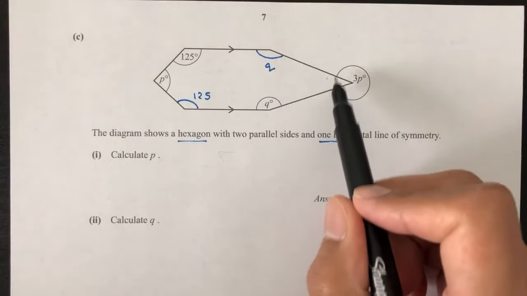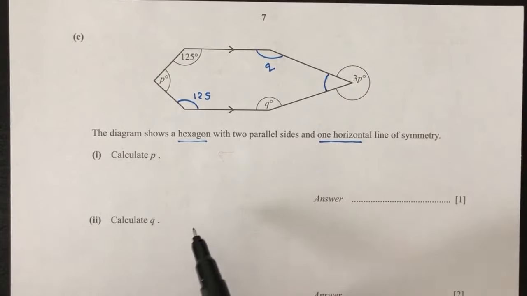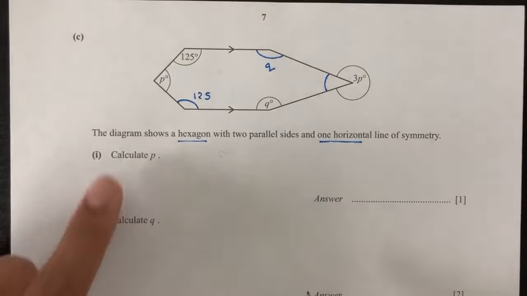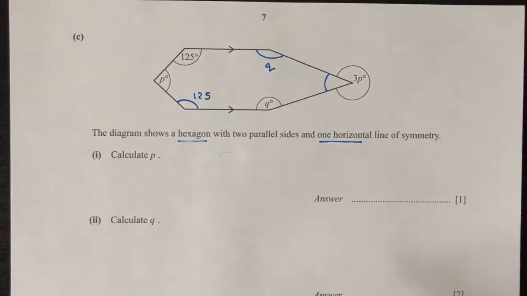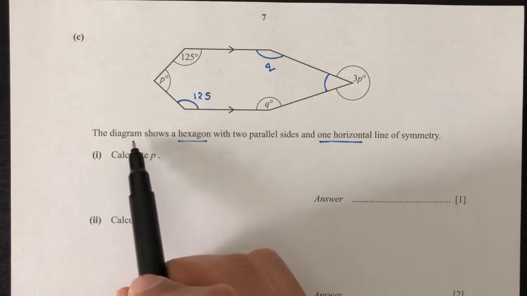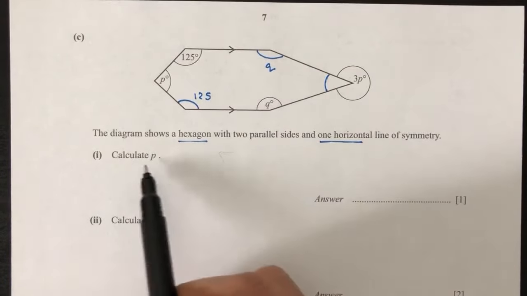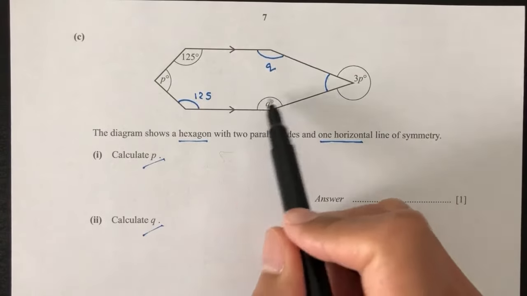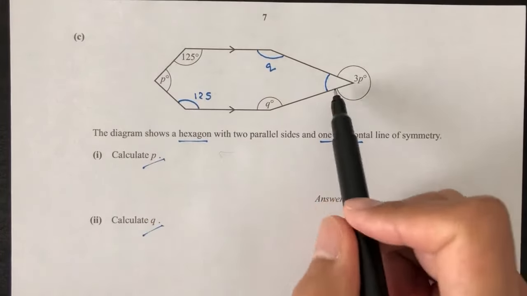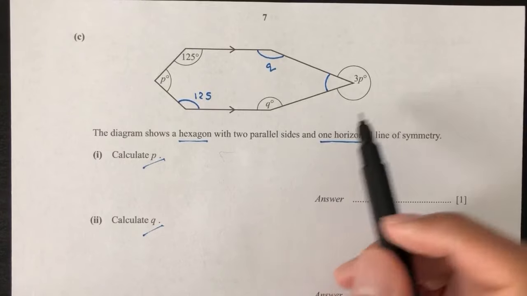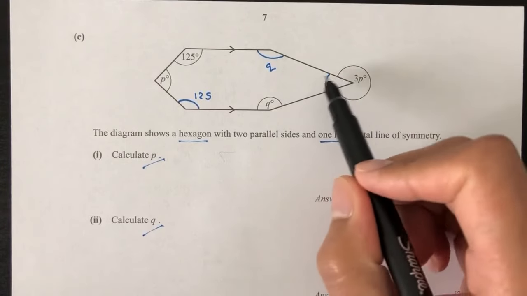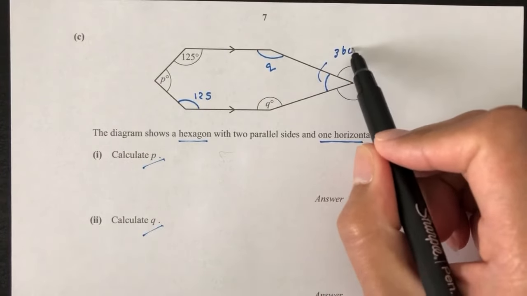This is Q. This also will be Q. And this is 3P. This will be what? This is 360 minus 3P. Okay. So now part 1. What can we find? So hexagon, calculate the value of P and calculate the value of Q. So Q is this, P is this, and P is this. So what do we know about here? So this will be 360 minus 3P.